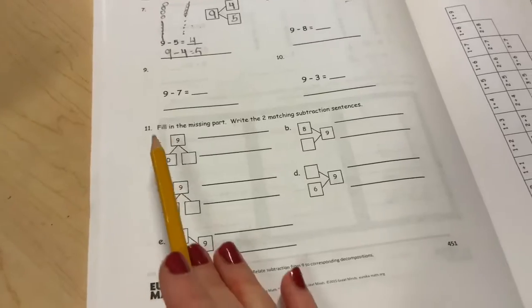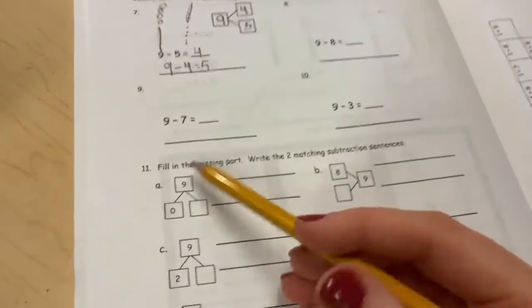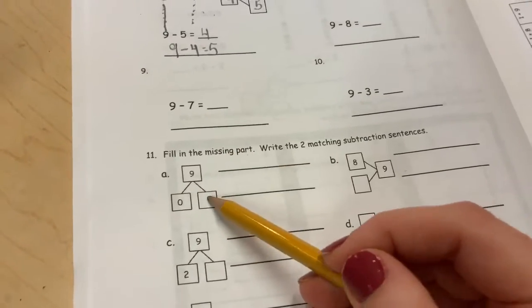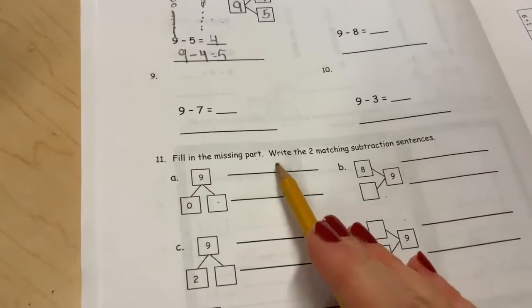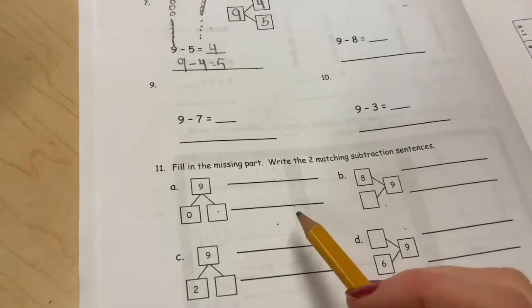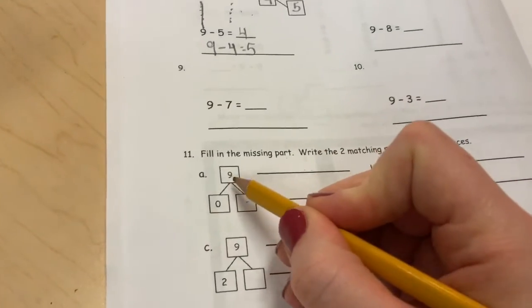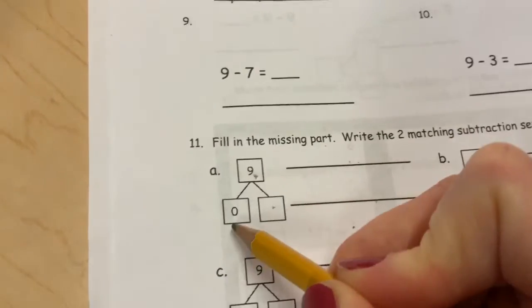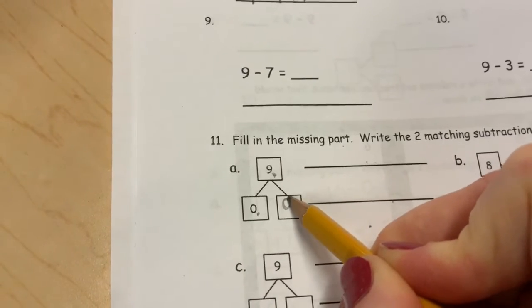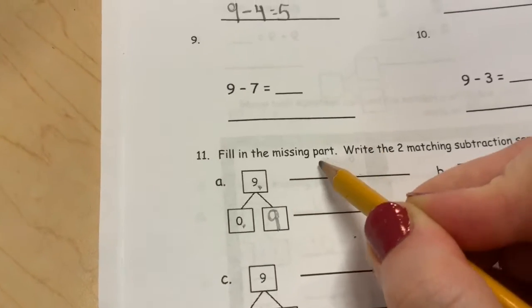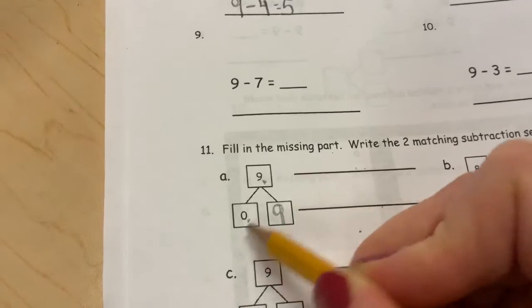Finally, here are the directions for number 11, which has 1, 2, 3, 4, 5 parts. First, it says fill in the missing part of the number bond. Then write the 2 matching subtraction sentences. So over here, I can see my total is 9. If one part is 0, then the other part has to be 9. So now I need to think of the 2 subtraction sentences that would have that part.